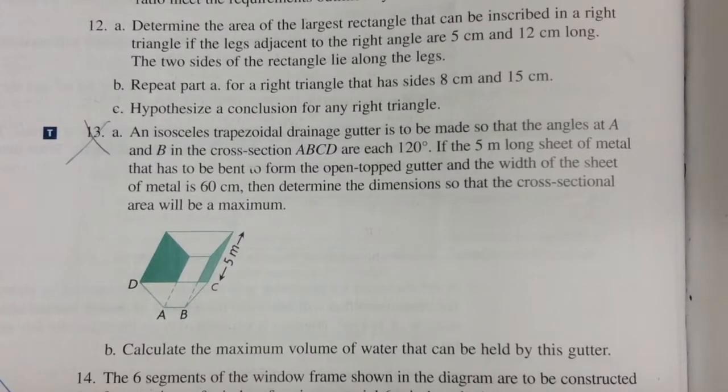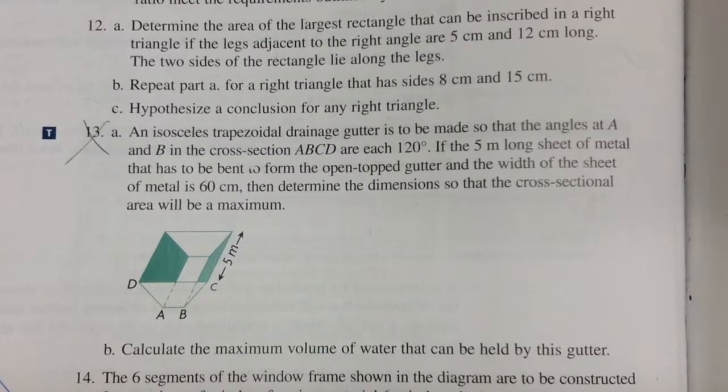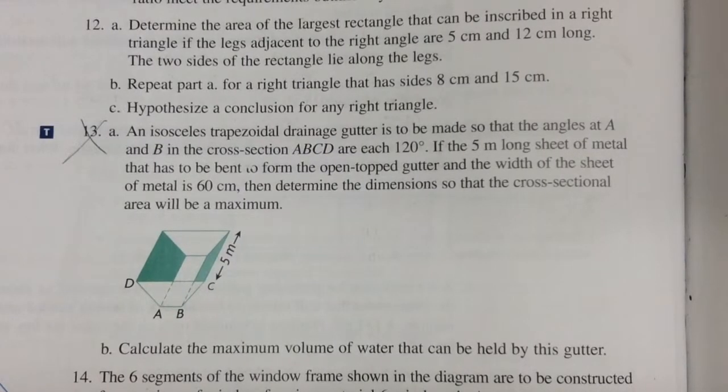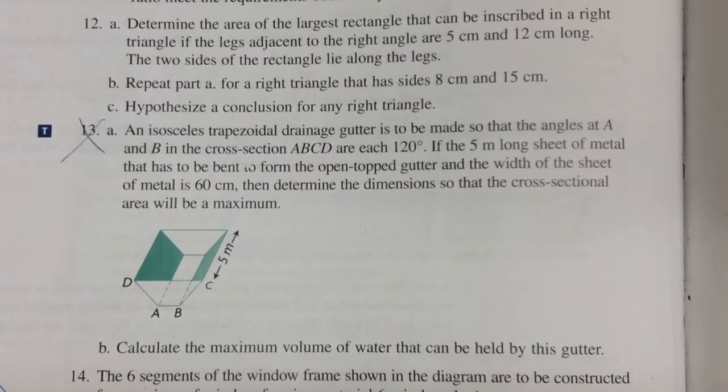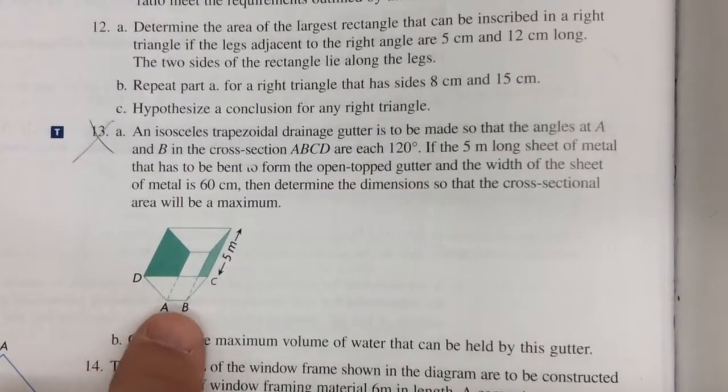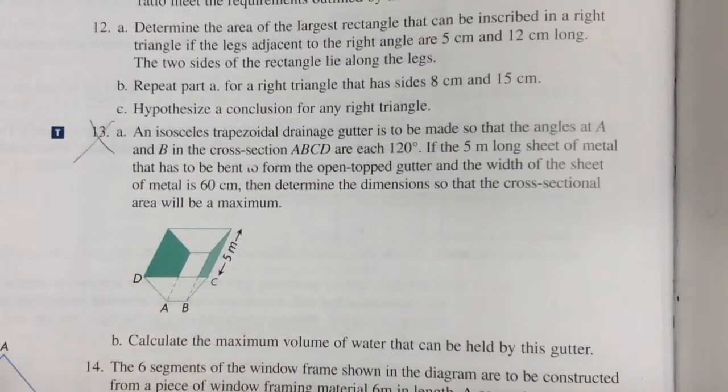The metal is 5 meters long and 60 centimeters wide. Determine the dimensions that maximize the trapezoidal cross section. So we want to maximize this ABCD section here.